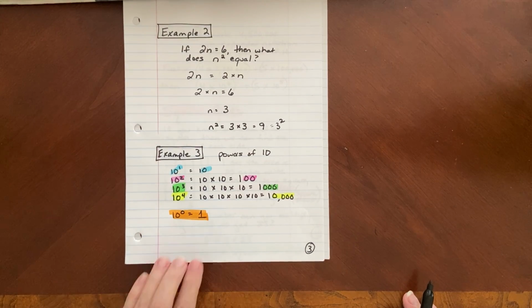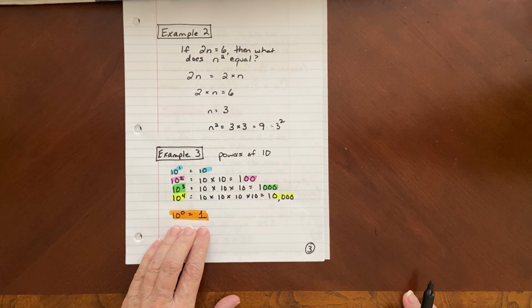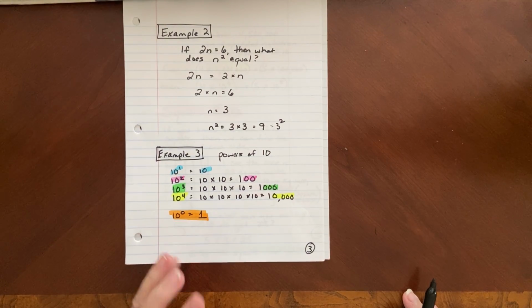Something they pointed out, and this is kind of handy, is 10 to the 0th power is just 1. Anything to the 0th power is just 1.